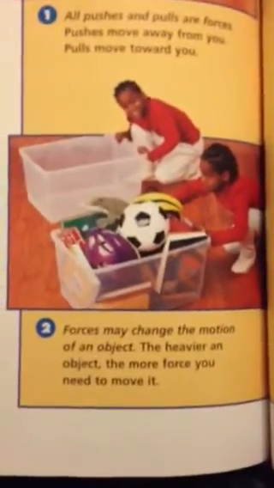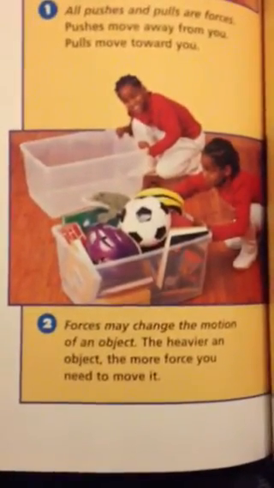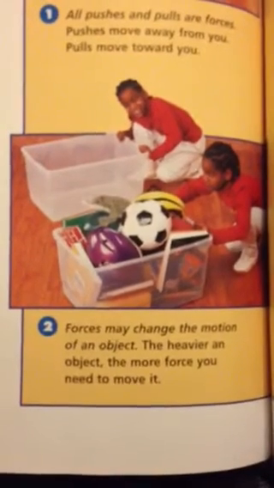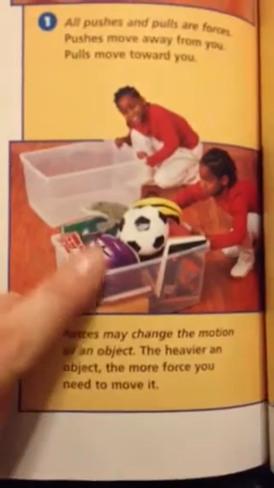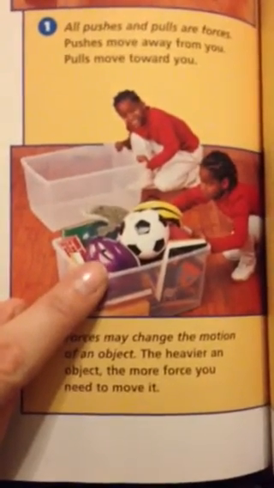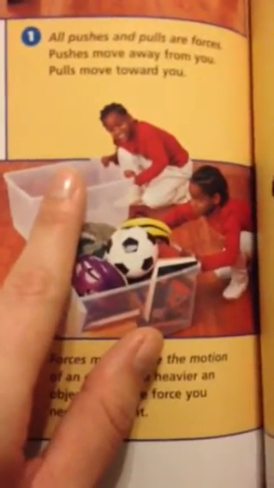Now let's look at part 2. Forces may change the motion of an object. The heavier an object, the more force you need to move it. So here I have a student pushing a box filled with things, and there's some books in there, so I'm going to guess that this is a heavy box. And here I have another student that is pushing an empty box.